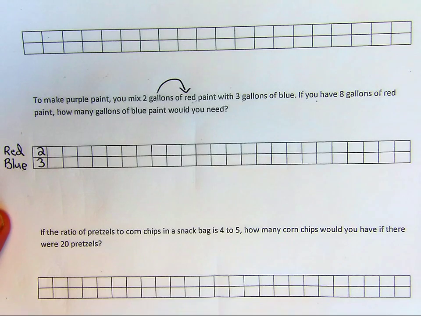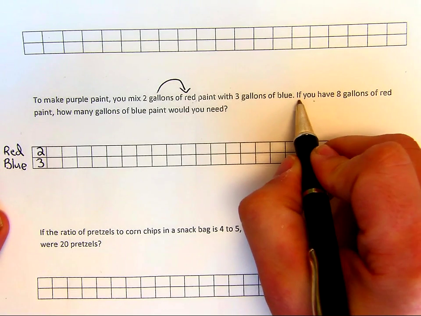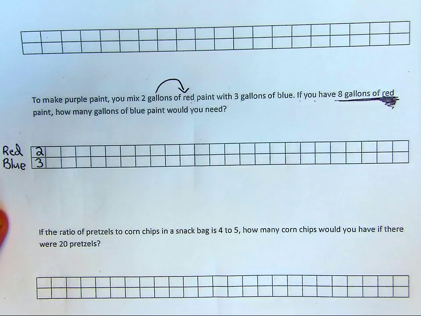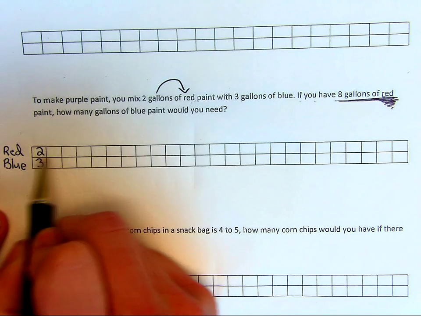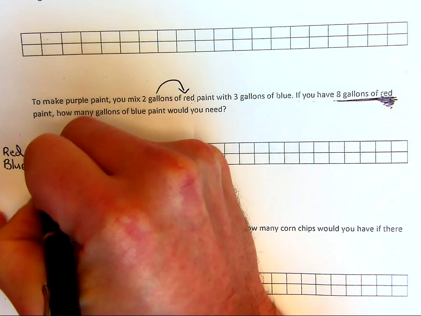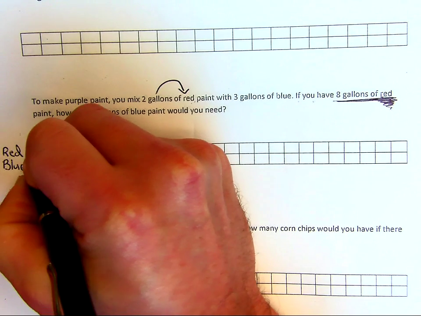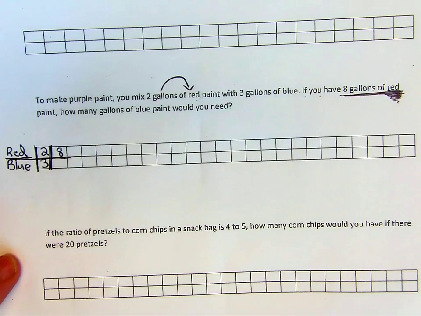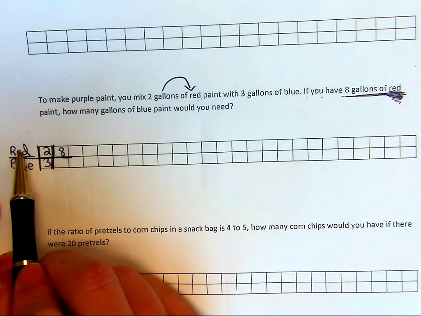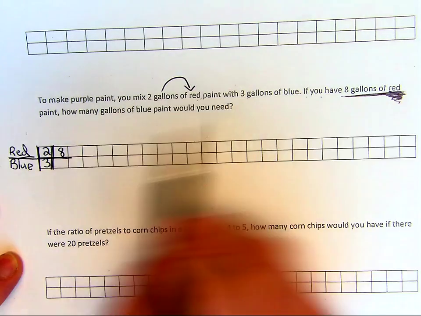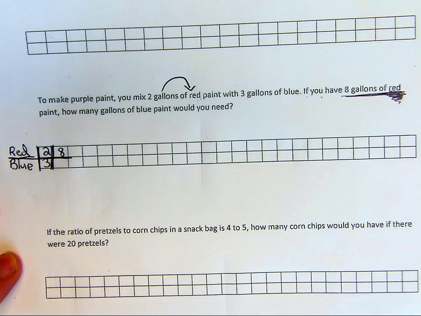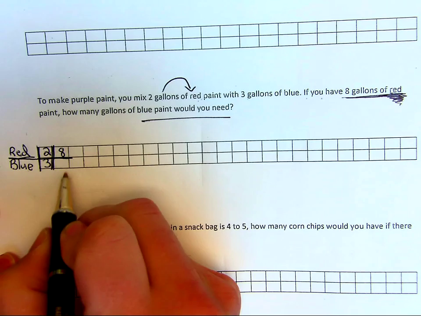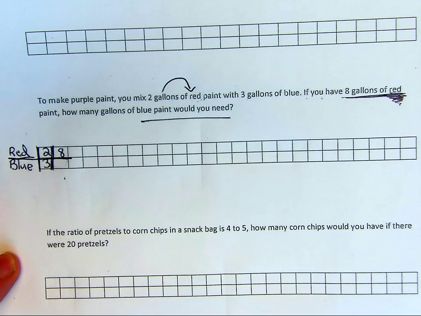The next key in the organization is recognizing I have 8 gallons of red. So under red, I'm going to have 8 be my next number. This is the hardest part, I believe, is setting this up. Saying 2 goes with the red, 3 goes with the blue, and then 8 goes with the red. Once I organize this, then we can figure out. The question's asking how many gallons of blue paint. That's going to be this open spot right here. That's why you have an opening.